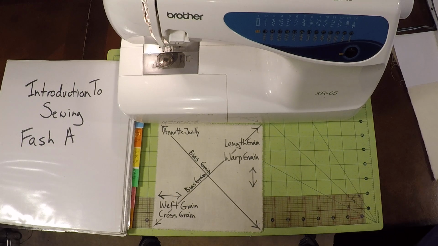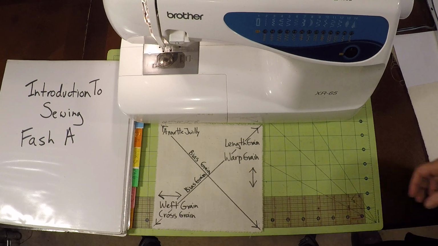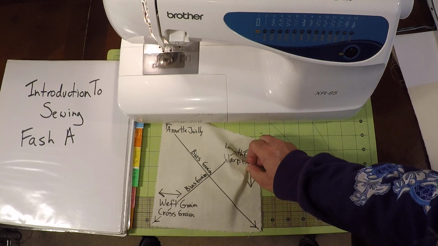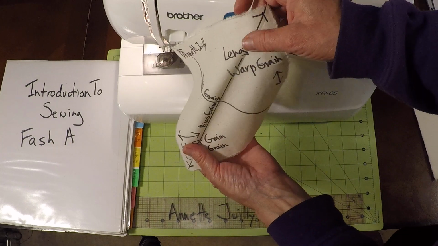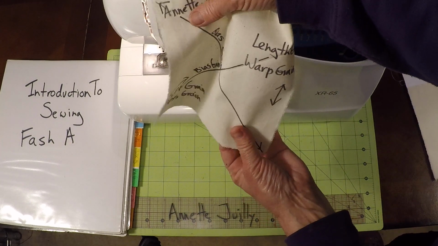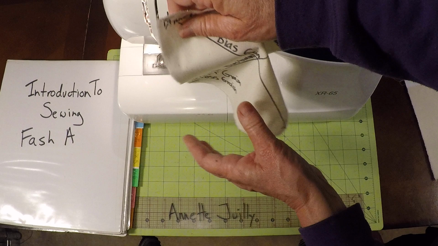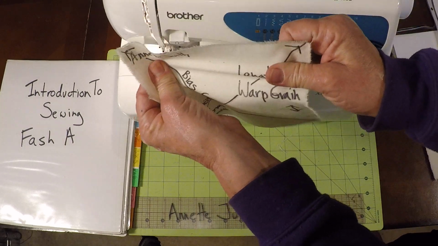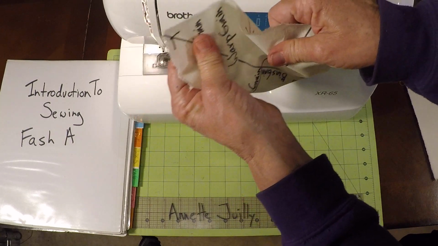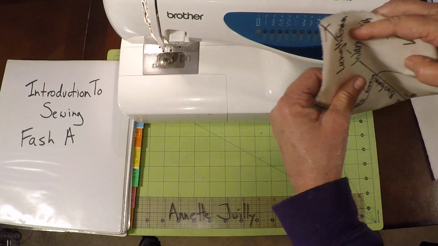It's running diagonal to the straight grain of the fabric, and the bias is also the stretchiest part of a woven fabric. So if we were to take the fabric and pull this direction, bias, it's going to have some give to it. But if we pull cross grain or lengthwise grain, it doesn't do that so much.